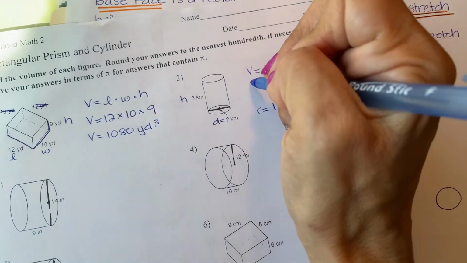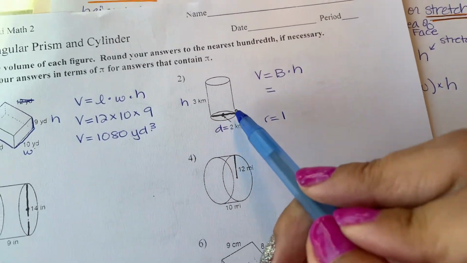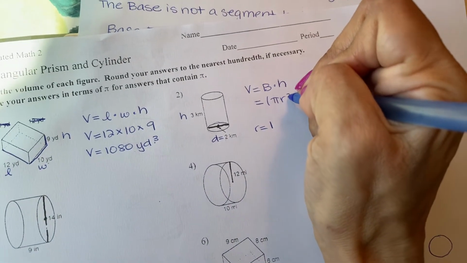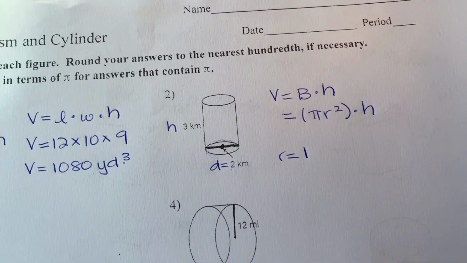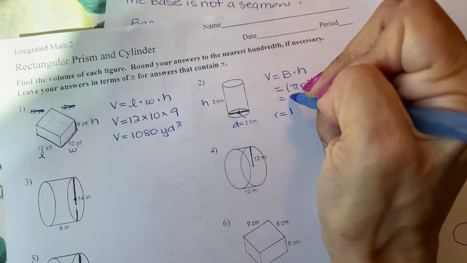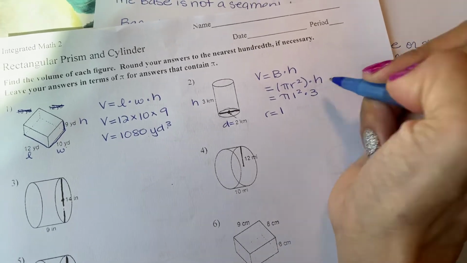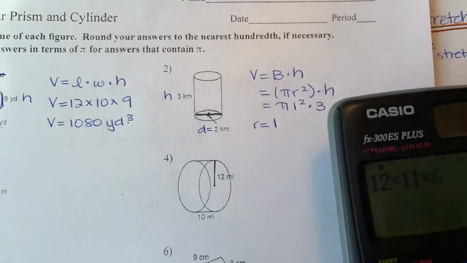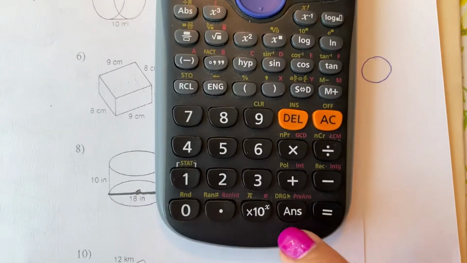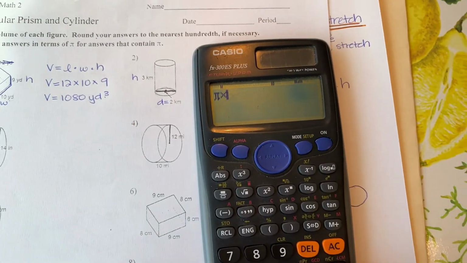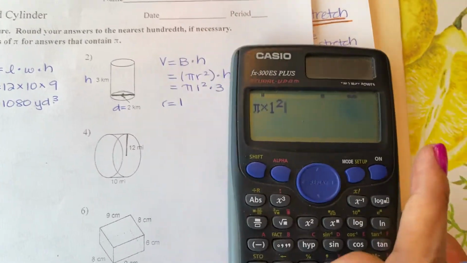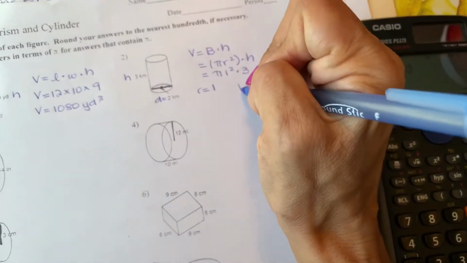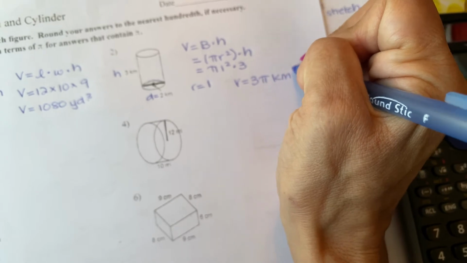Okay, so volume is base face times height. Well then you ask yourself, what's the shape of my base face? My base face is the shape of a circle. So that formula is pi r squared and then times the stretch. That's it. So what's my radius? 1. So pi times 1 squared times 3, right? So you can go straight to a calculator. And again, I want the pi form and I want the decimal form, okay? So shift pi times 1 squared. I know we could have left it out, but we're being precise. Times 3, and I get 3 pi. So my volume here is 3 pi kilometers cubed.